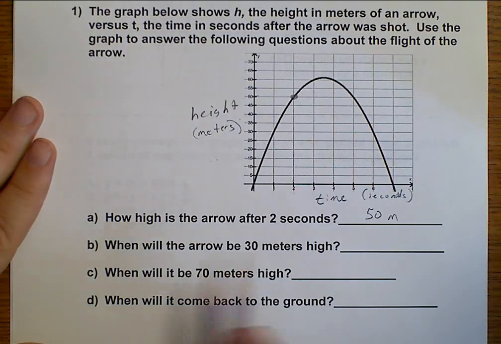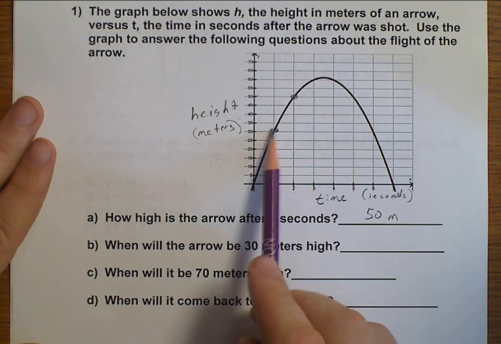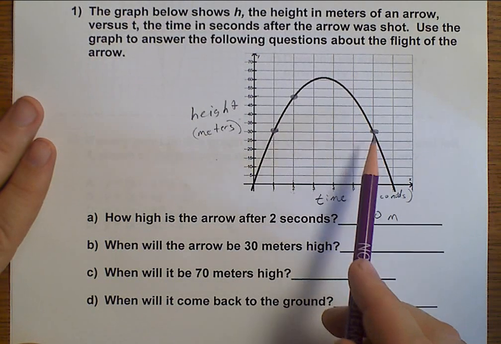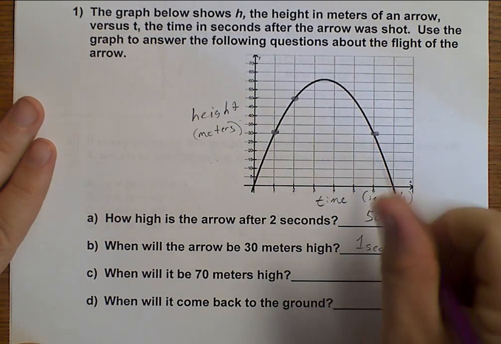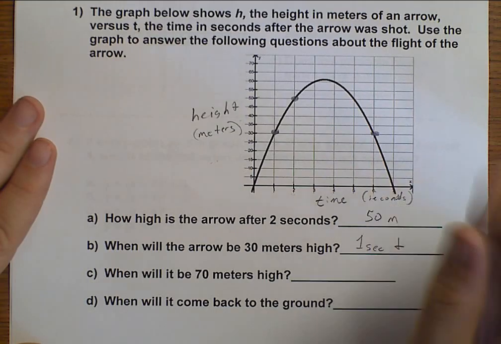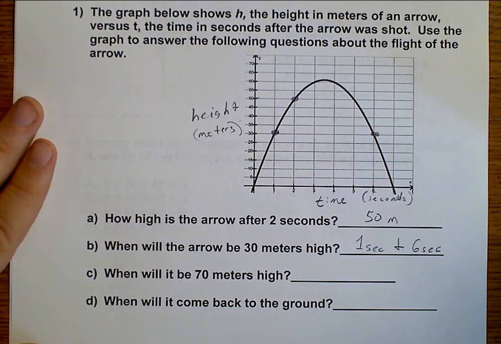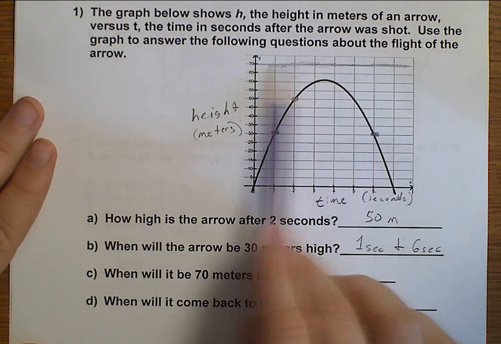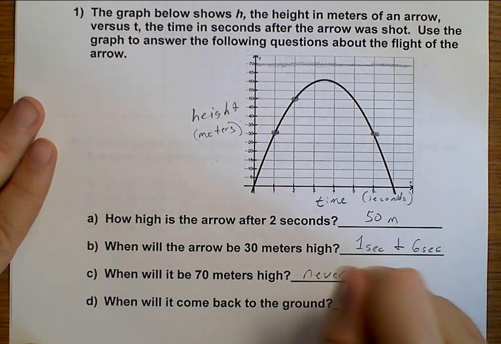When will it be 30 meters high? So we go over here to 30. And we've got one right here. And then again, we've got another one over here. So this is at 1 second and 6 seconds. When will it be 70 meters high? So we look over here at 70. And it never gets that high, so we're just going to put never.